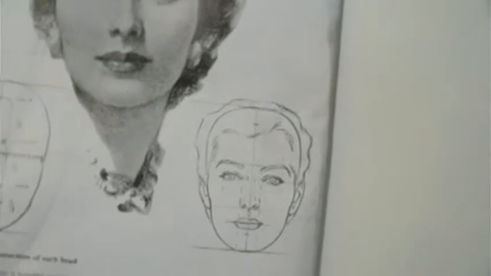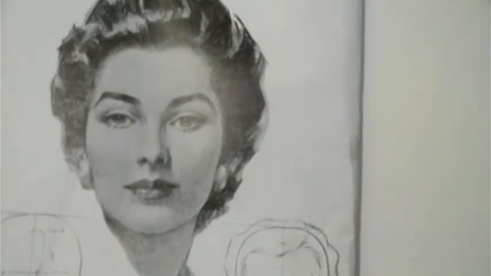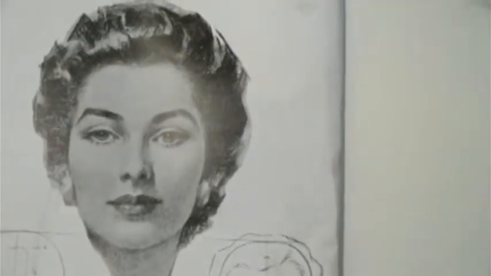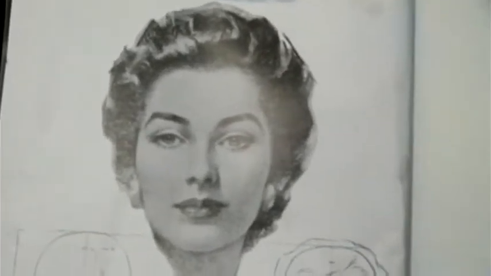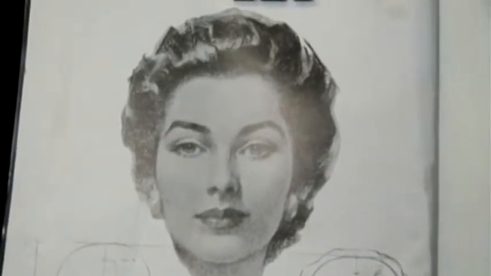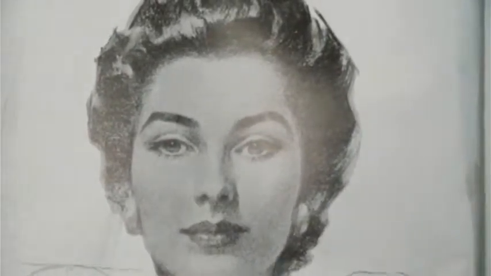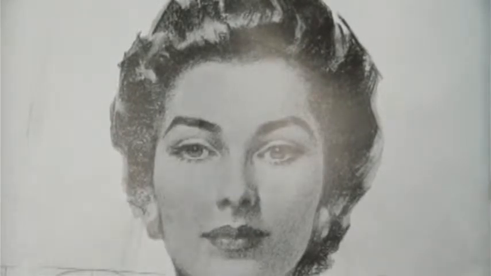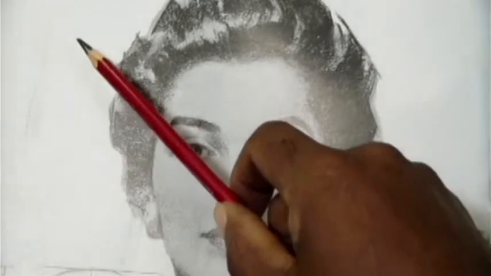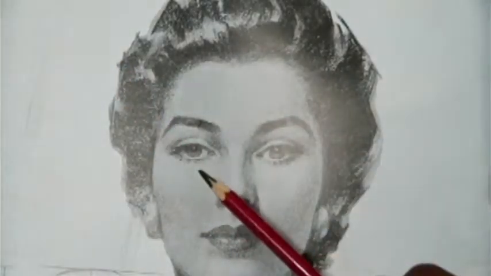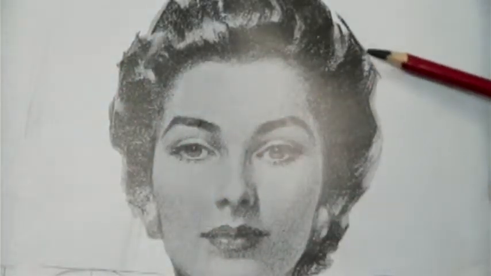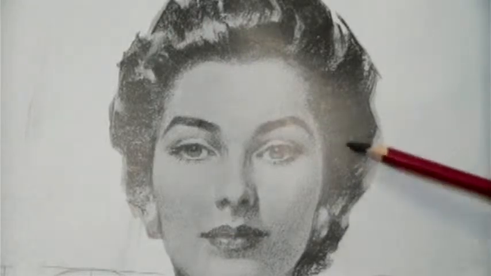And when you look at the pencil sketch here, which is very good pencil rendering, you can see what he did was the light source is here and the dark area is this side here.